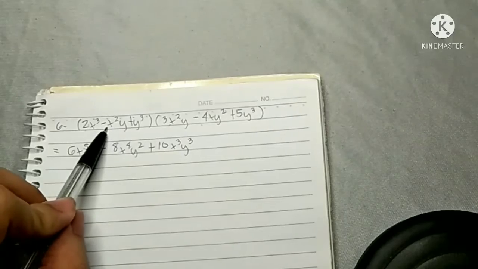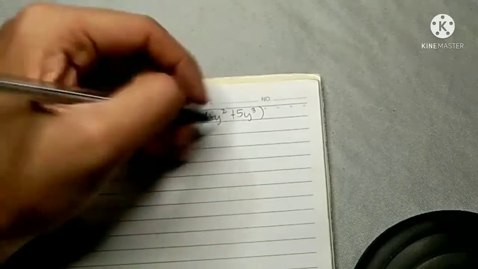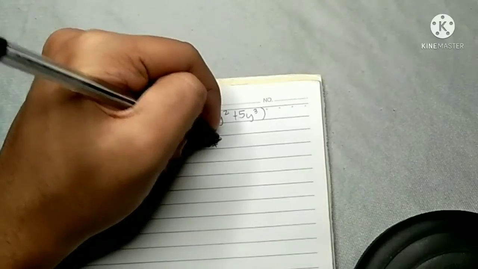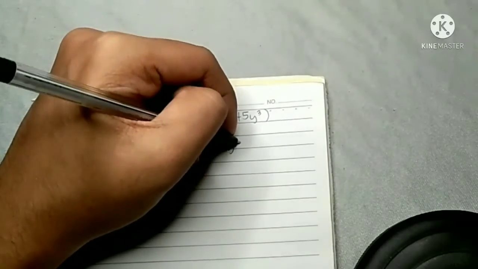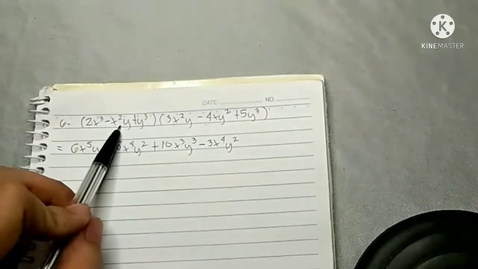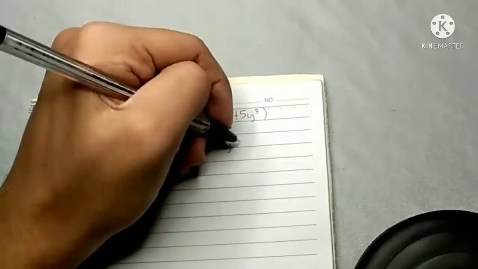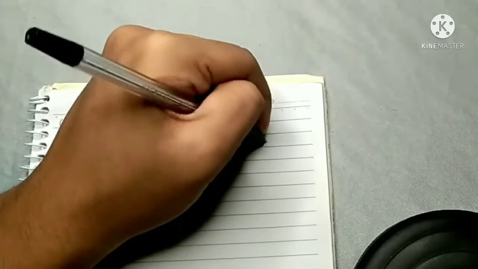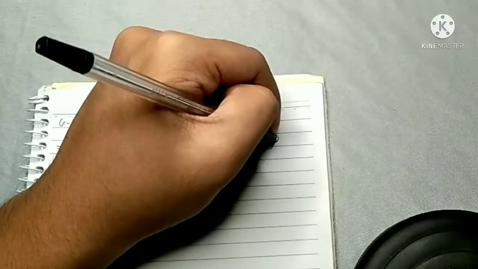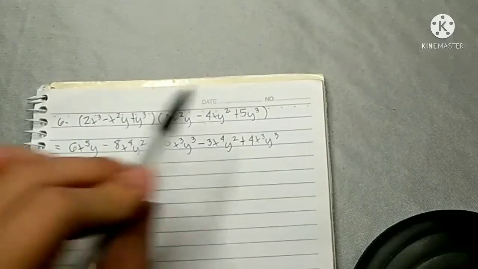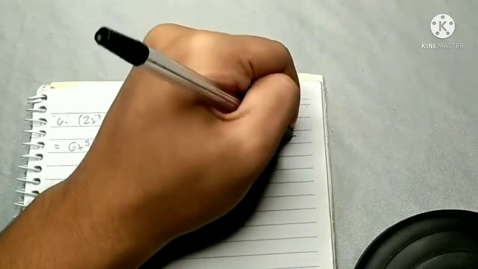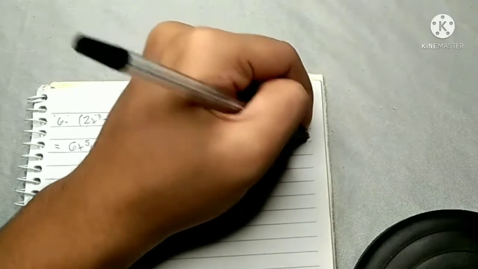Next, we multiply the negative x squared y to 3x squared y, and we are going to get the negative 3x raised to 4y squared. Multiply the negative x squared y to negative 4xy squared, and we will get the positive 4x cubed y cubed. Then we multiply the negative x squared y to positive 5y cubed, and we will get the negative 5x squared y raised to 4.